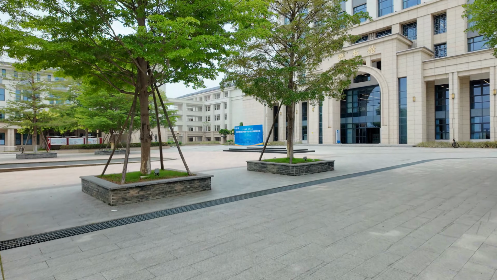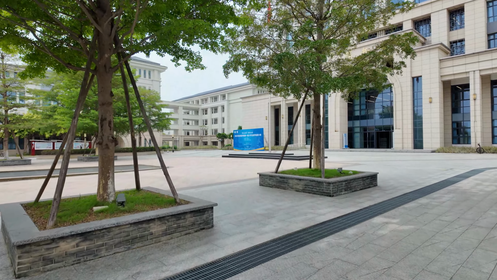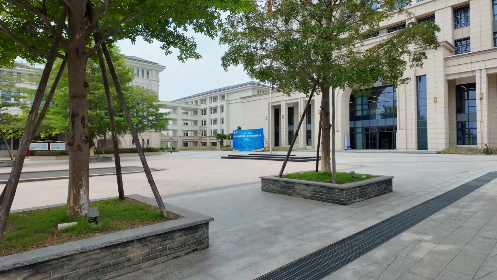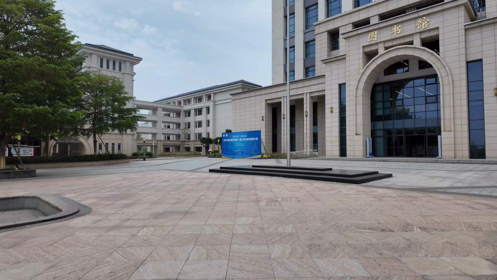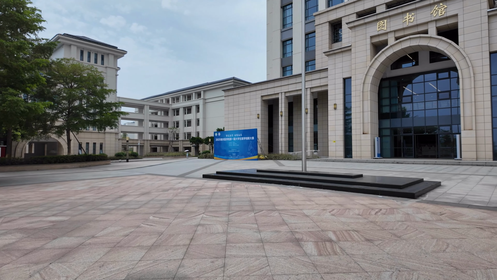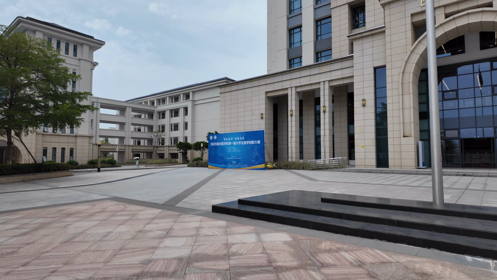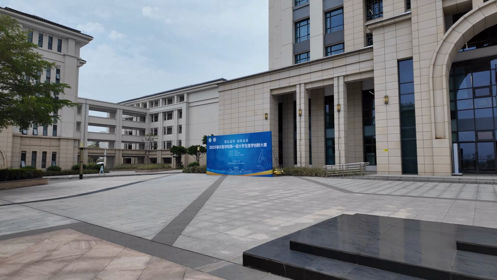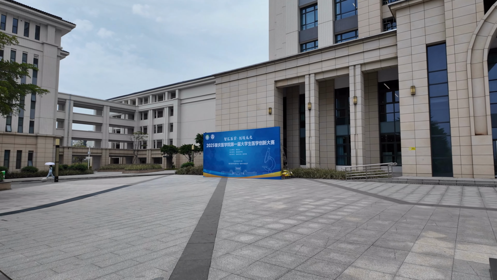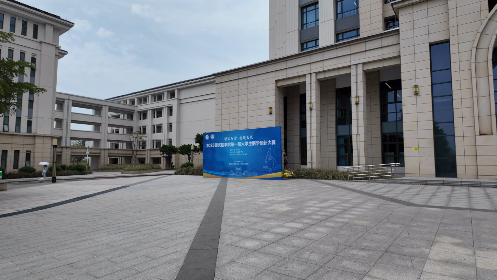Oh, I haven't got my phone in my pocket. There's a big sign up here in front of the library building saying something is coming up. We'll just wander across here and see if we can make anything out. See if we can see what is happening up here. Okay, so this is, okay, 19th of April, 2025. Well, whatever it was has already finished.